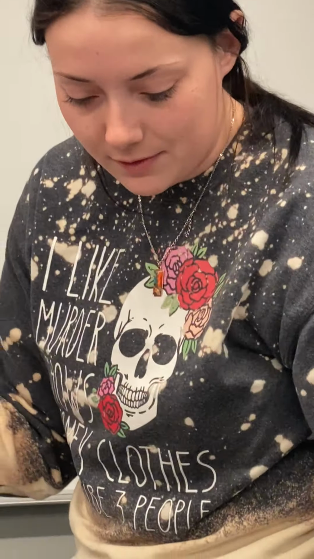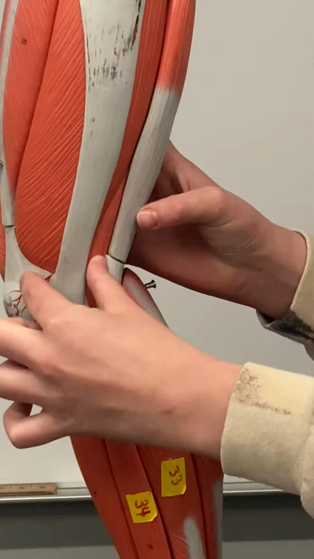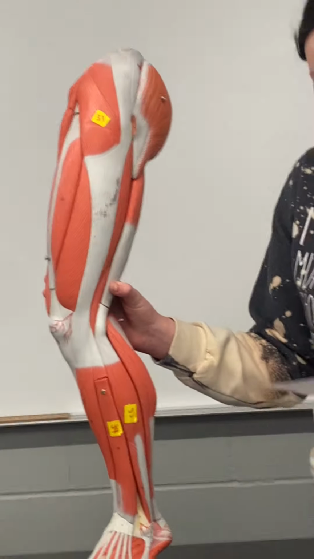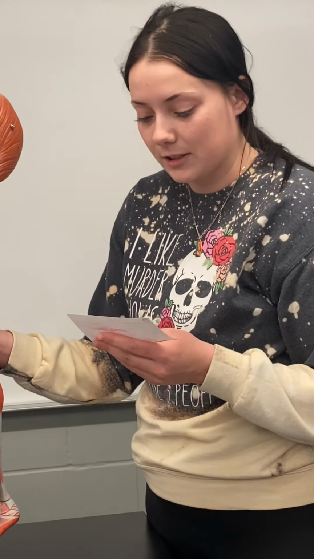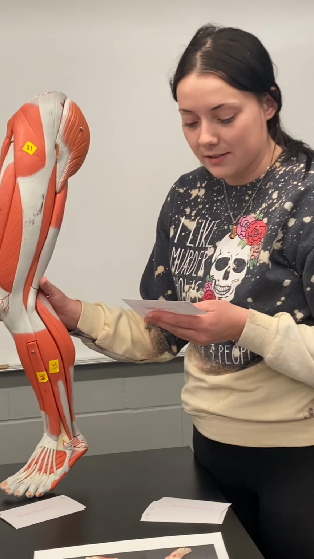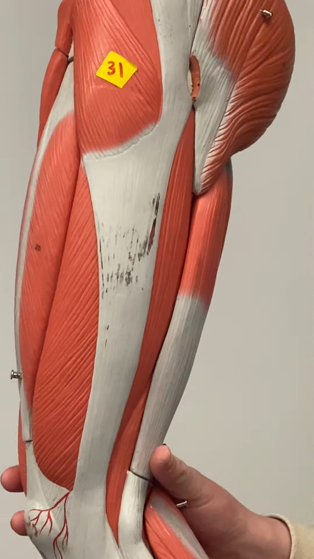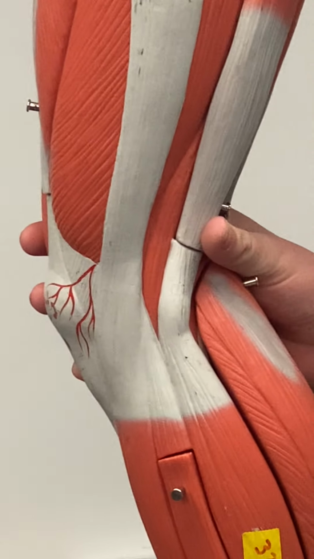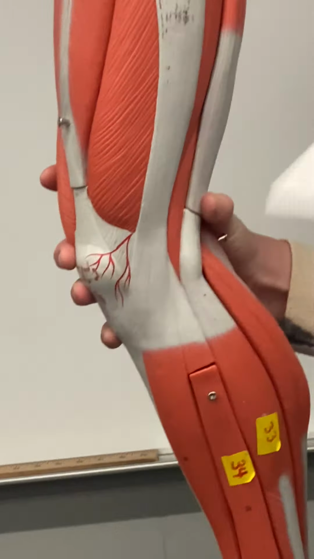Number 5 is this muscle right here, like this one muscle. That's the vastus lateralis. The origin is the intertrochanteric line, greater trochanter, gluteal tuberosity, linea aspera of the femur. The insertion is the tibial tuberosity and the patella. The action is at the knee joint, it's the leg extension.